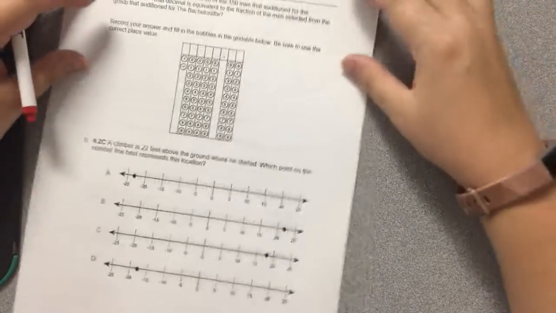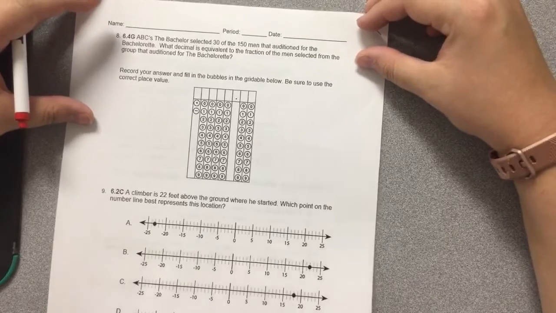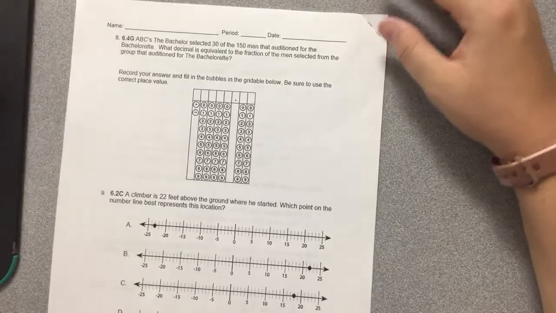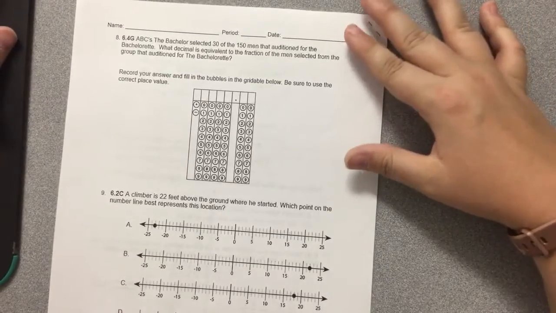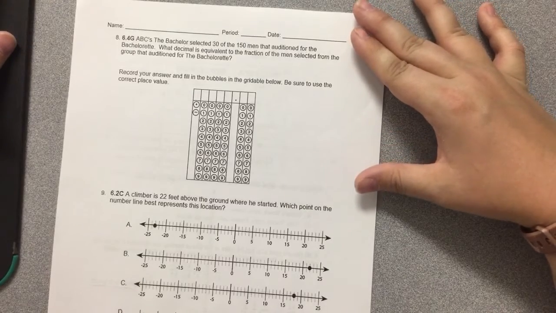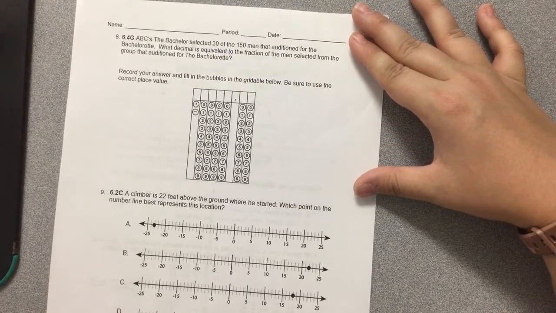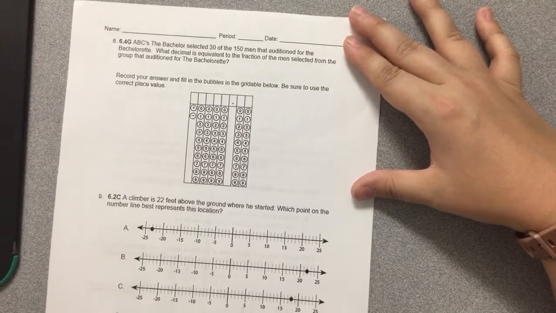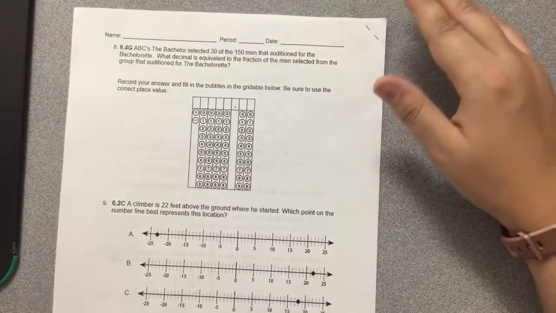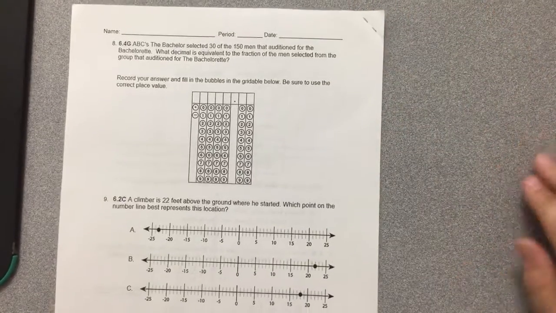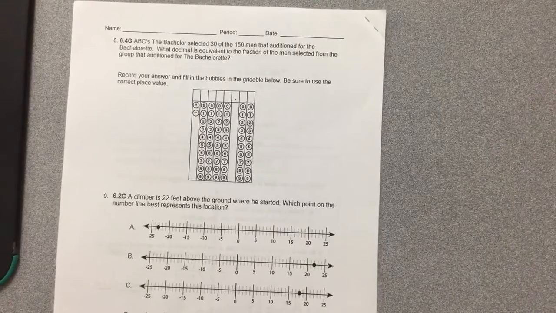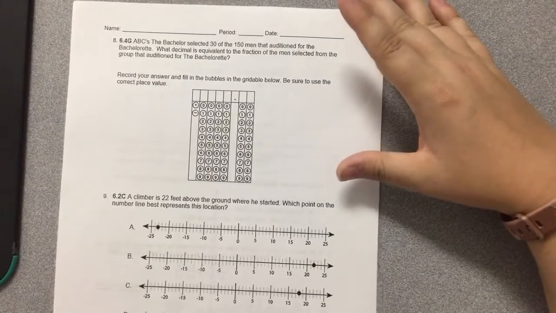All right, number 8. The Bachelor selected 30 of 150 men that auditioned for The Bachelorette. What decimal is equivalent to the fraction of men selected for the group that auditioned for The Bachelorette? Okay, 30 of the 150 men. You're given a fraction. You need a decimal. Top in, bottom out. Numerator divided by denominator.